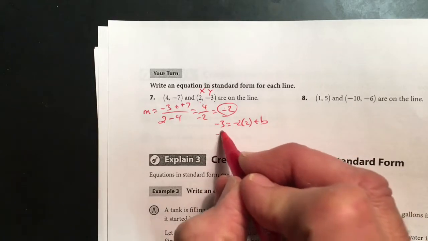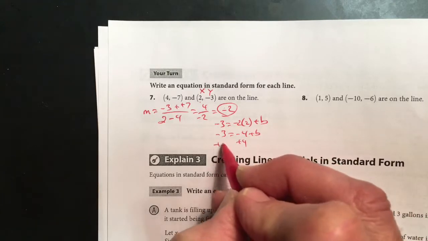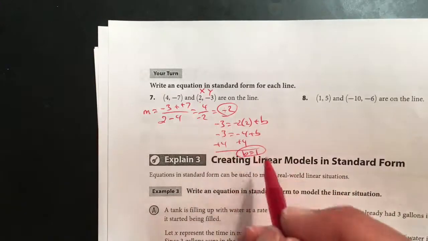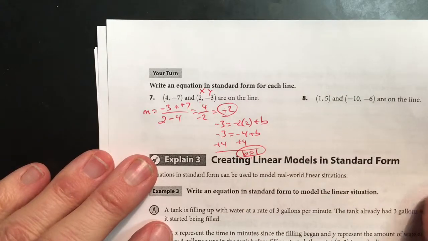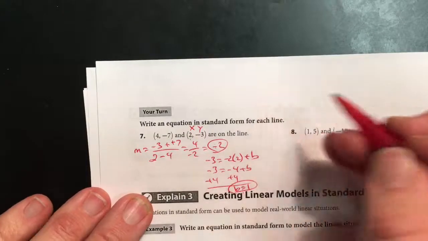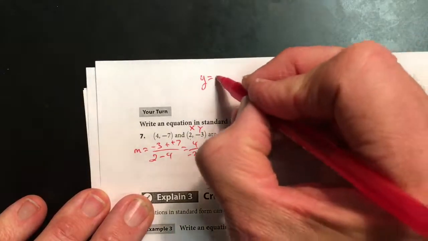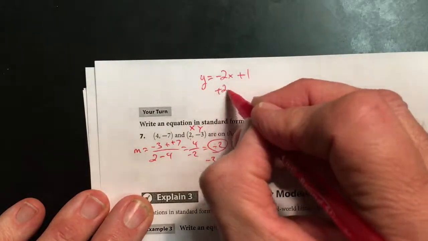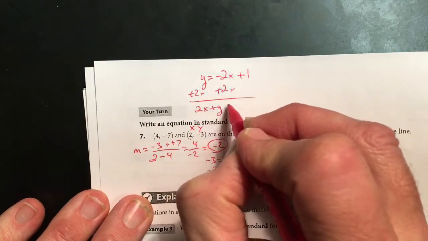This is -4, so -3 = -4 + b. I add 4 to both sides, and there you have b. b = 1. Well, here's your m, here's your b. You put those into slope-intercept and translate it into standard form. So here's what happens next. Again, going to slope-intercept form, we have y = -2x + 1. Again, just add 2x to both sides. I'm finished. 2x + y = 1.